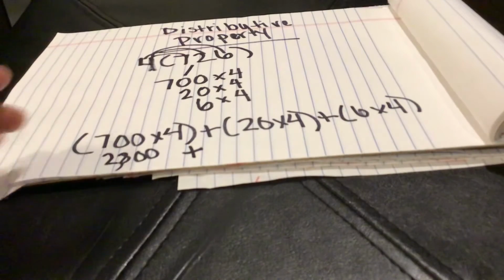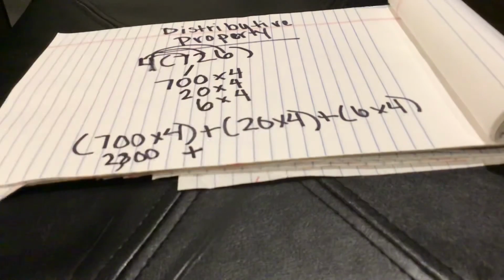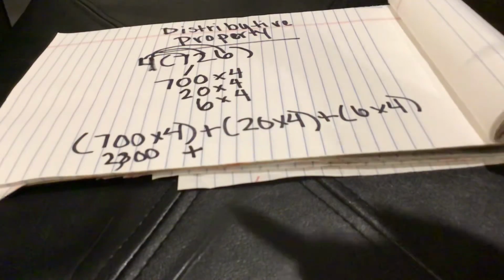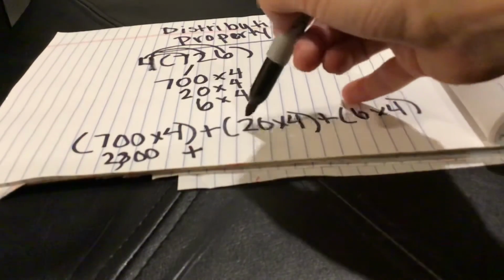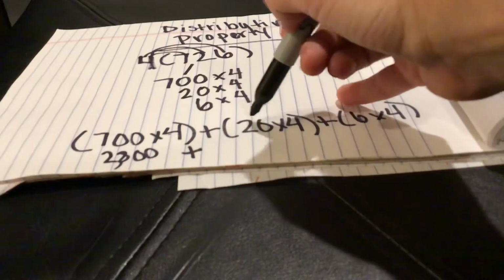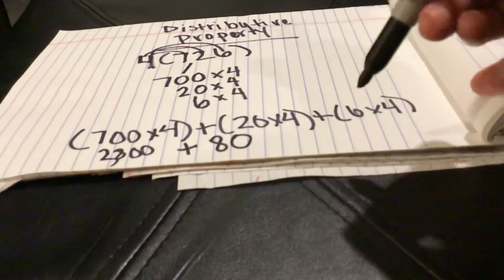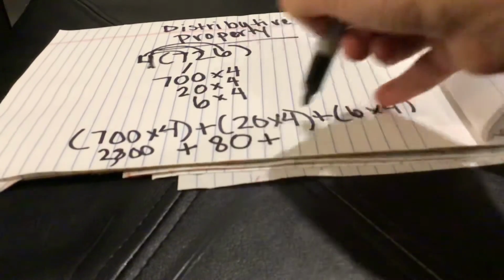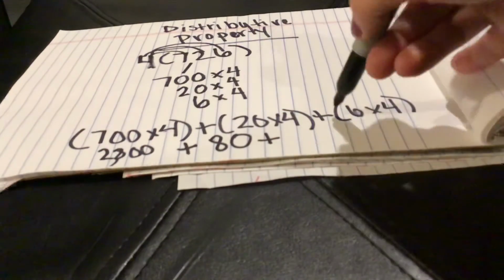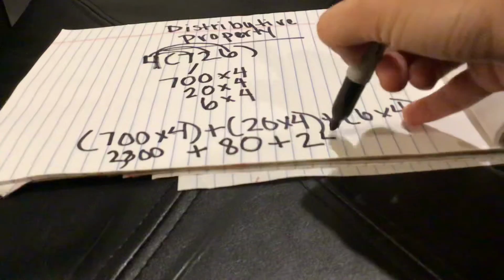And I'm going to lose the parentheses. I don't need them anymore. As soon as I solve what's inside the parentheses, I lose the parentheses. But I continue to keep my addition symbol because it's outside of the parentheses and I haven't done anything with it yet. The next thing I'm going to do is 20 times 4, and again I can use my trick here too. 2 times 4 is 8, add my 0. Again, I'm losing the parentheses, keeping my addition symbol. 6 times 4 is 24.